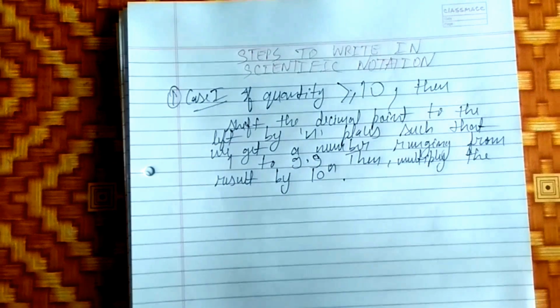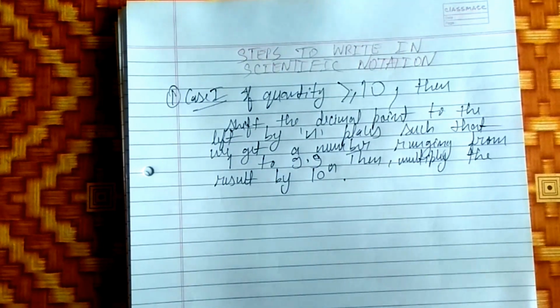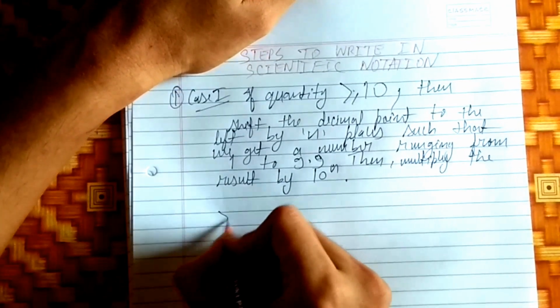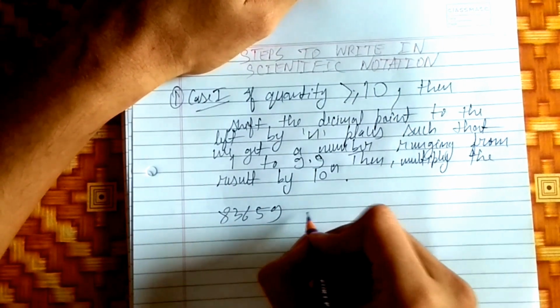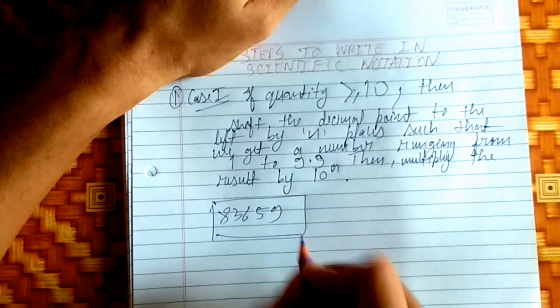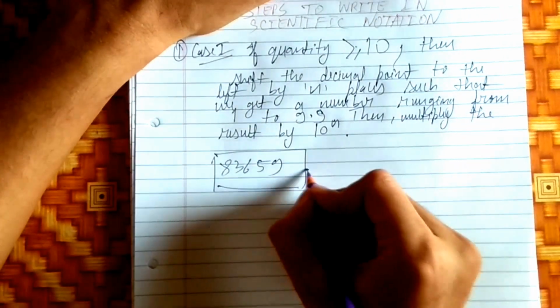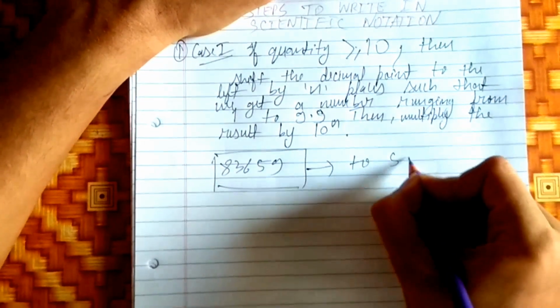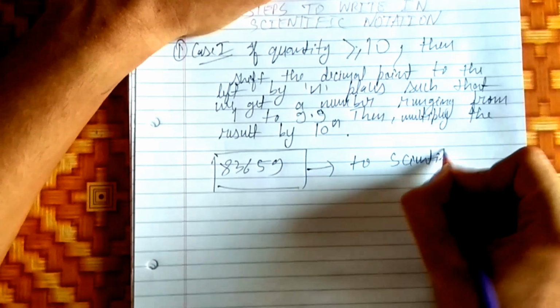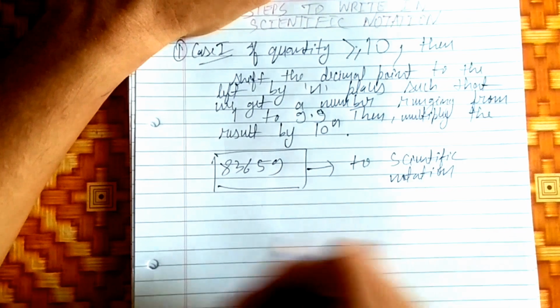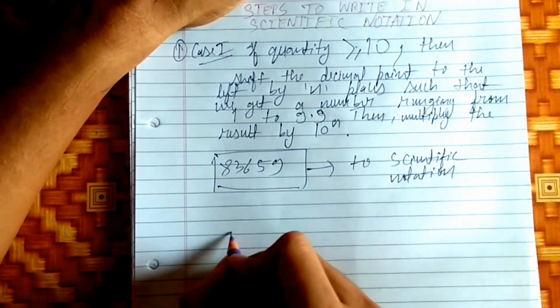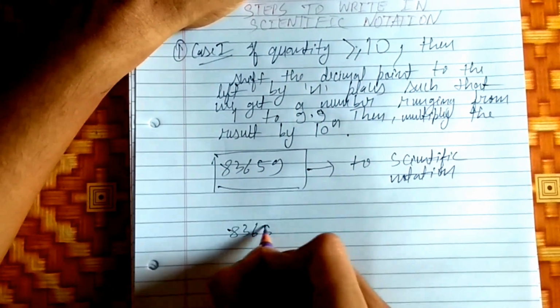For example, suppose we want to convert 83659 to scientific notation, how will we do that? First write 83659.